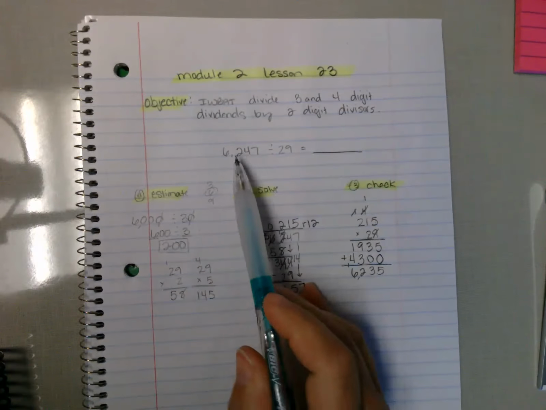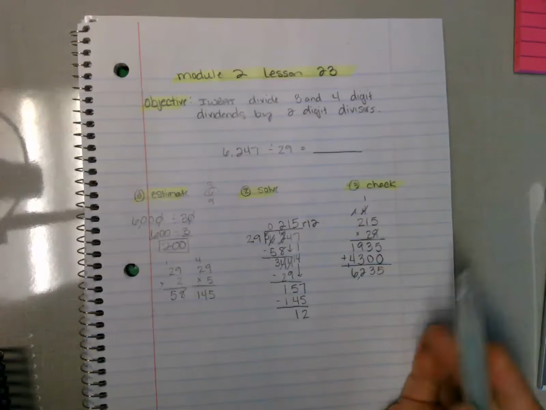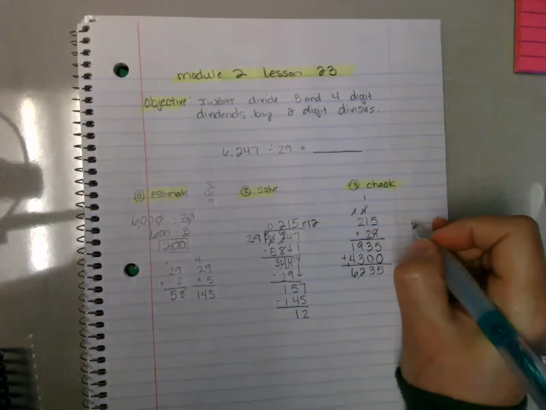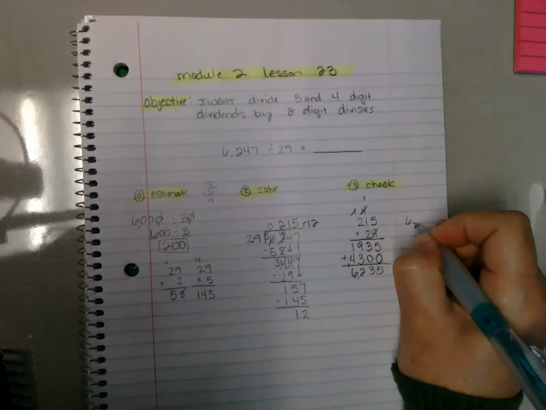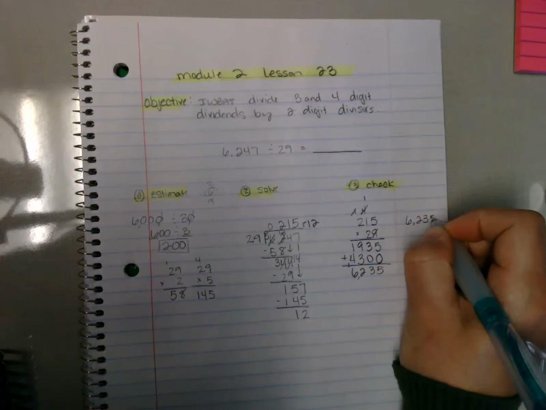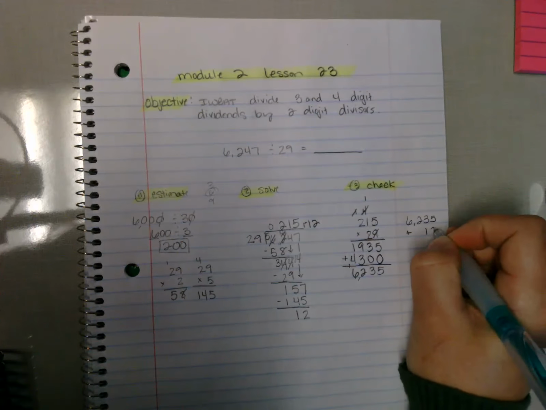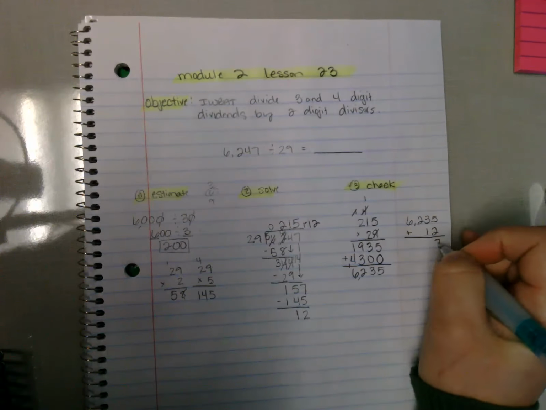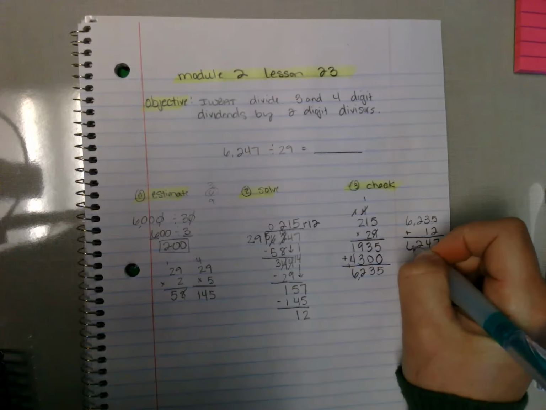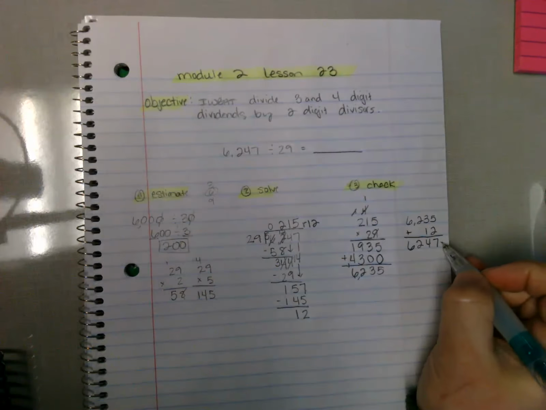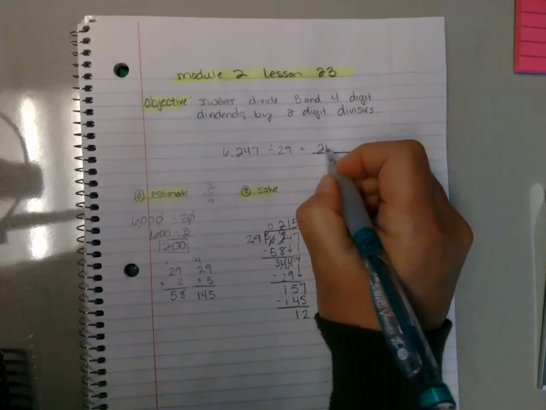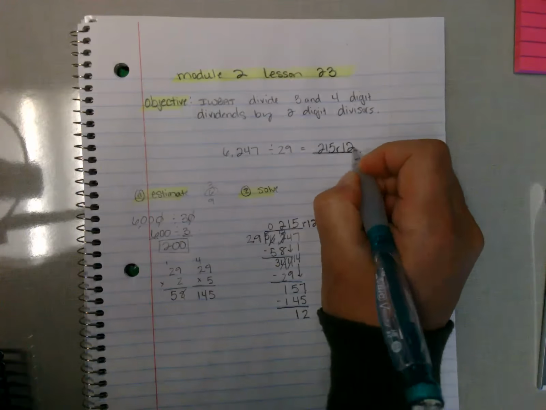My original dividend was 6,247. We don't match yet because I still need to add that remainder and check if it matches. 6,235 plus 12. 7, 4, 2, 6. Yes, it matches. My answer is correct. Therefore, 215 remainder 12 is my answer.